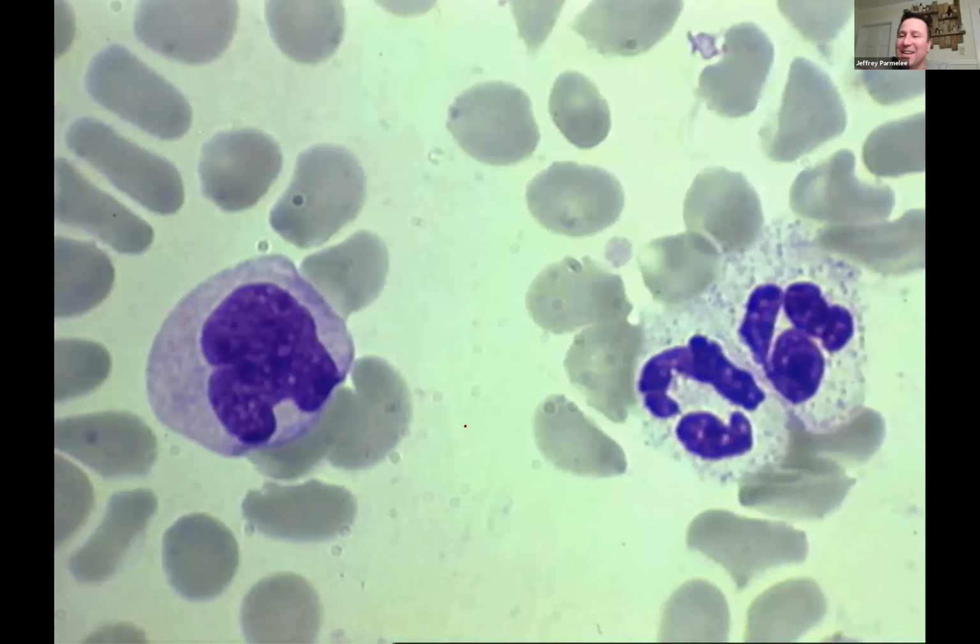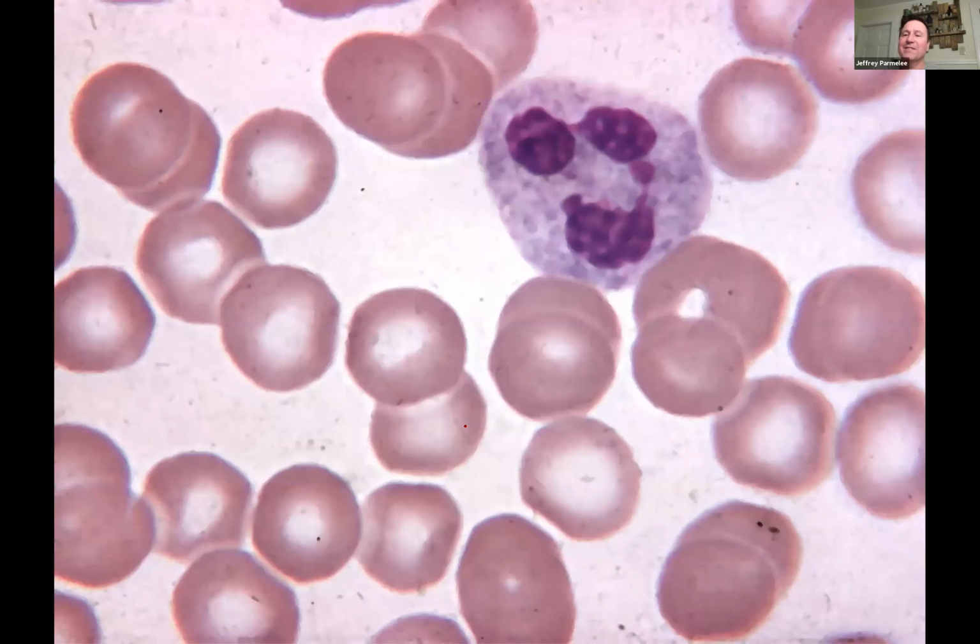And this is the quick quiz. I don't spend a lot of time on this, but you can see a big monocyte. Here's a couple of neutrophils. I'll pause so you guys can take this quiz. Yep. Neutrophil.